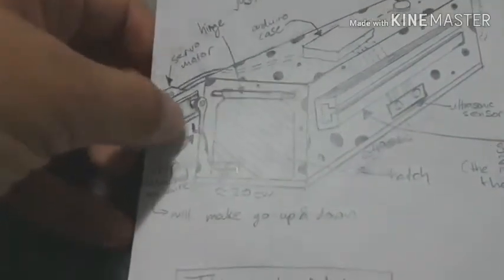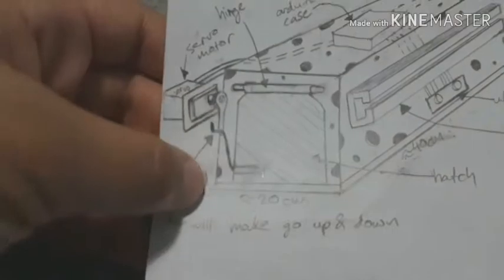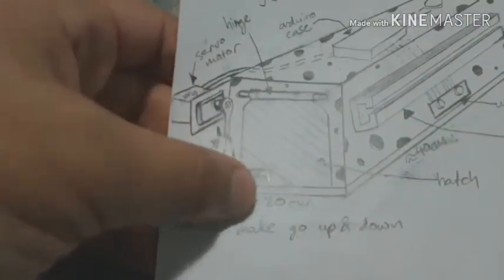This sketch is different because it has my servo motor attached on the side rather than on the top, and rather than the hatch being directly attached to the servo, it has a wire attaching the hatch and the servo. So this would lift the wire, which will therefore lift the hatch. The hatch is on the outside, and then these are my sliding parts. My Arduino cover is on the top, and this is my button.